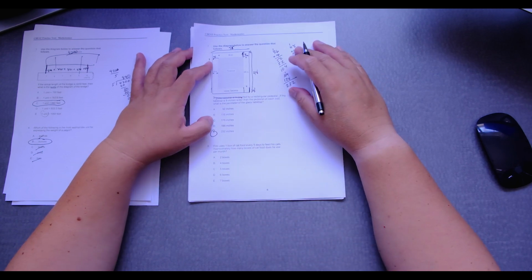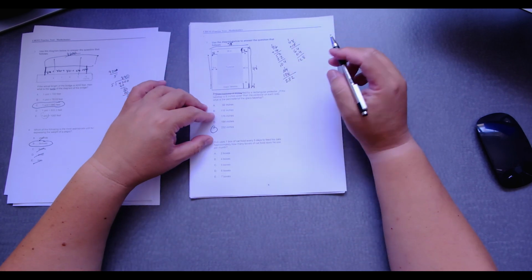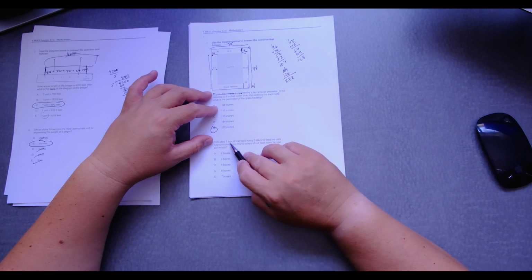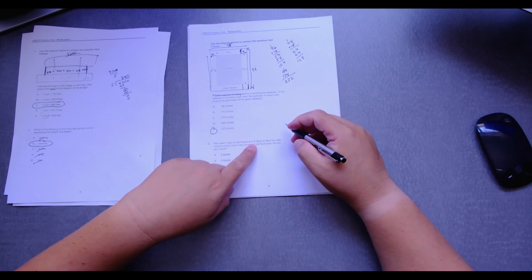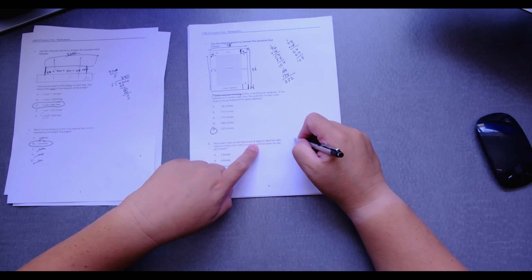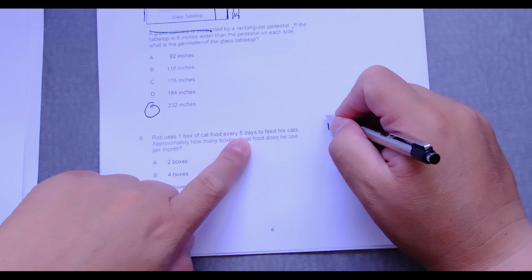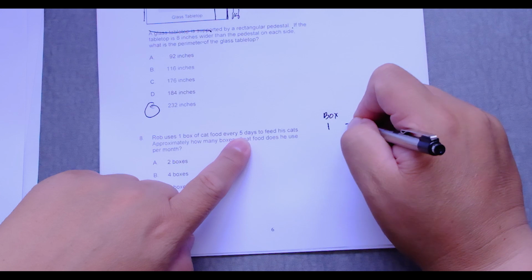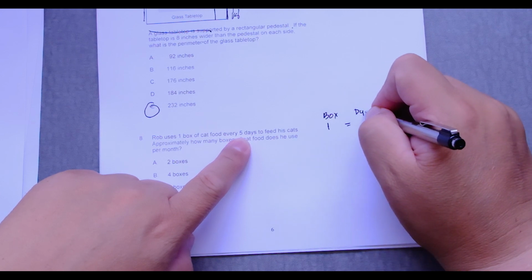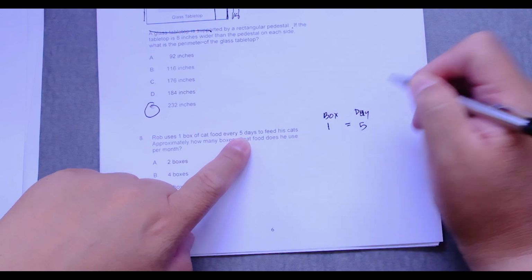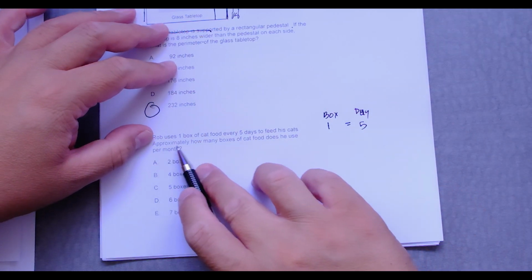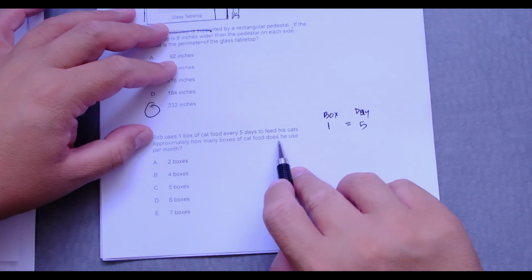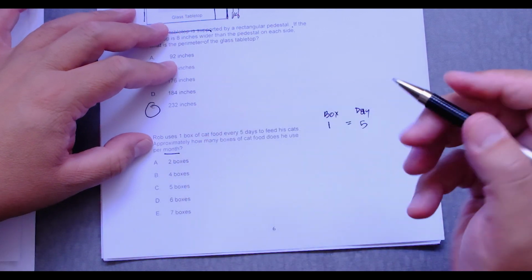Okay. All right. Here it says, Rob uses 1 box of cat food every day. Every day. No, every 5 days. Okay. 1 box, 5 days, to feed his cat. Approximately how many boxes of cat food does he use per month?